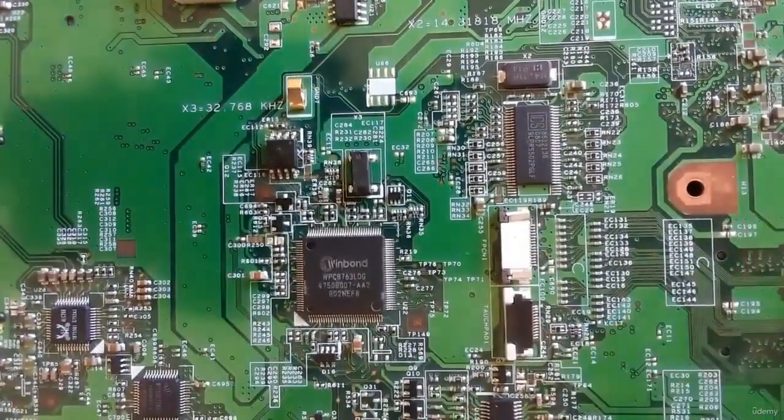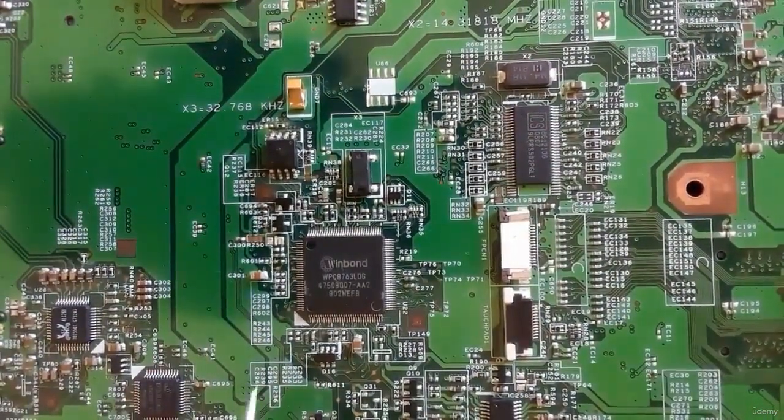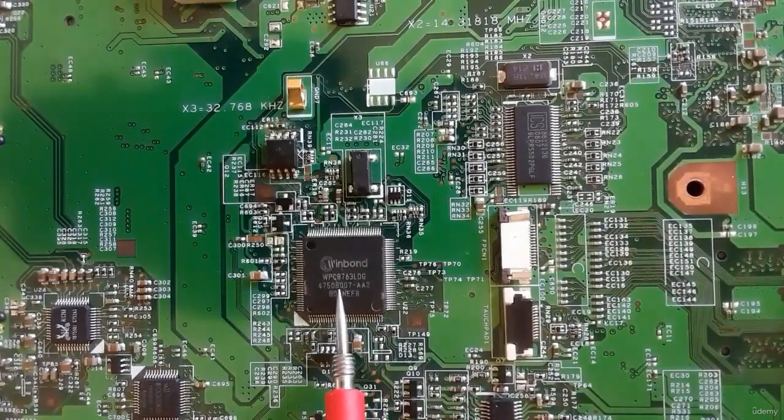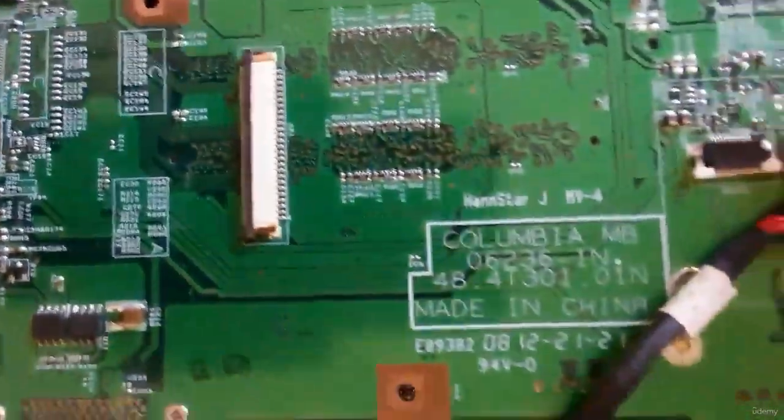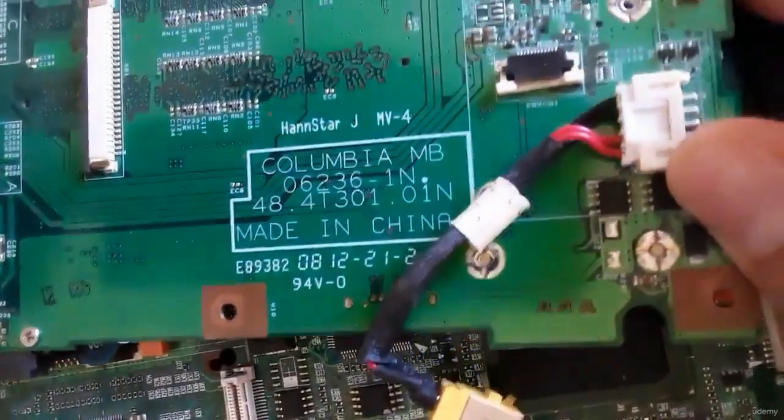Then we have the Super I/O, as you can see. This is a very important IC in the motherboard. This is the IC that is responsible for the whole power in the motherboard. So if there is any problem with this IC, the power will fail in the motherboard. That's why you should always check it. You should check its pins and check its heat. If it is very hot, then there is a failure in it.